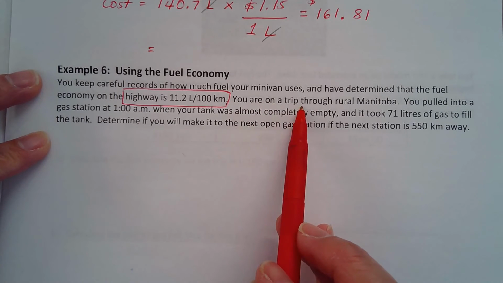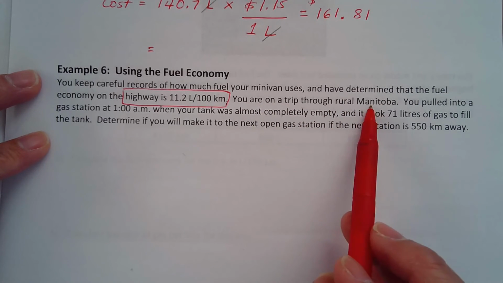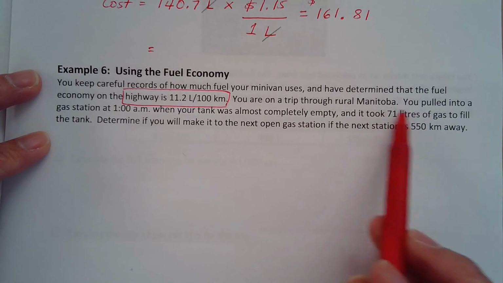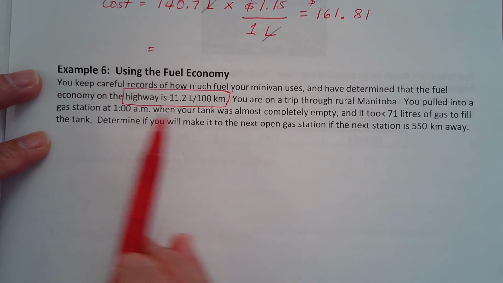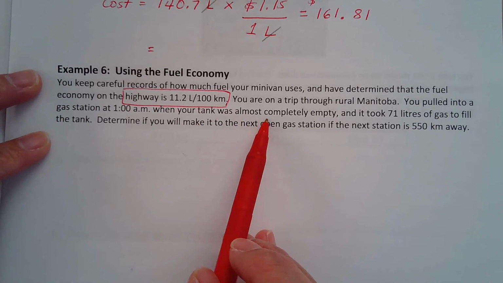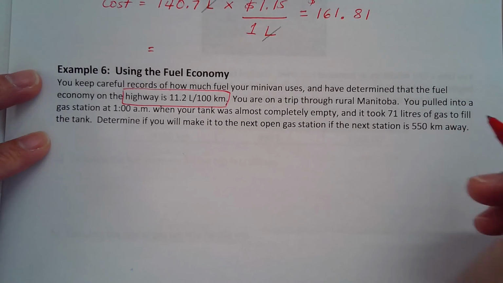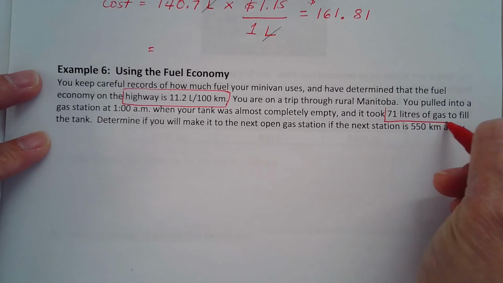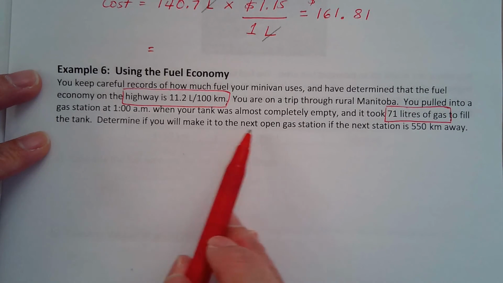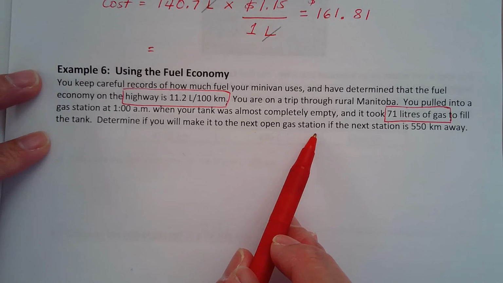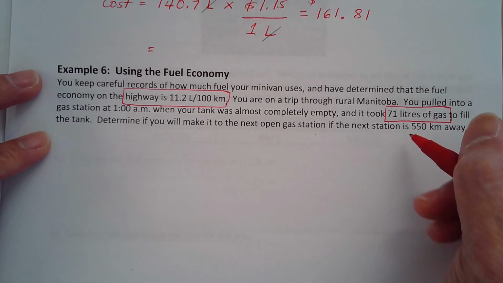You are on a trip through rural Manitoba. You pulled into the gas station at 1 a.m. when your tank was completely empty and it took 71 liters of gas. Determine if you will make it to the next gas station if the next gas station is 550 kilometers away.